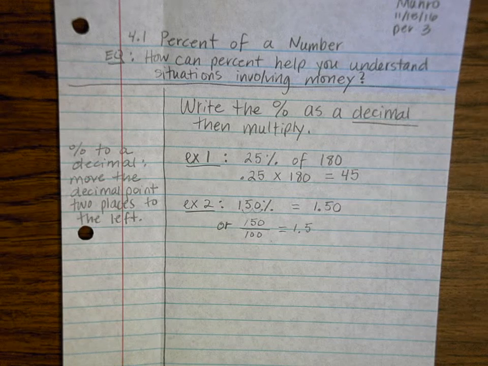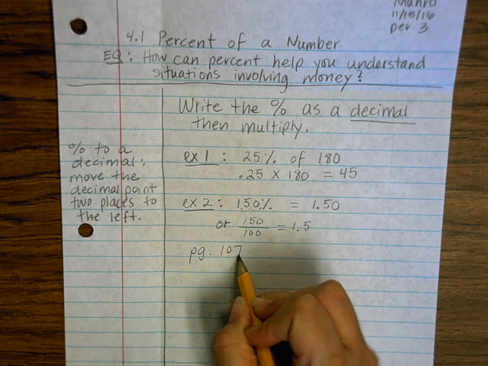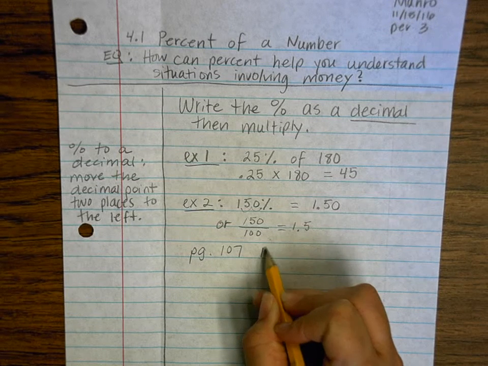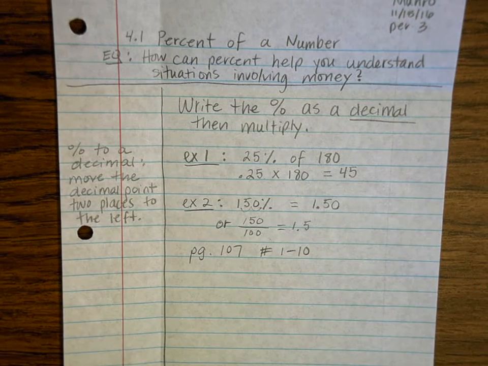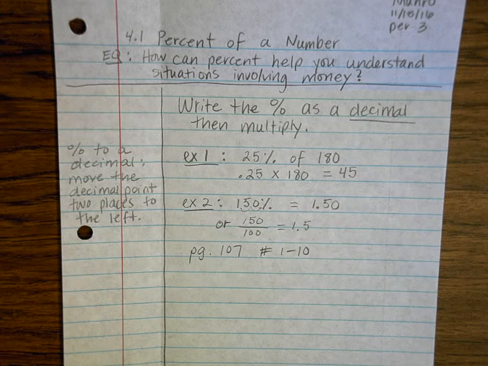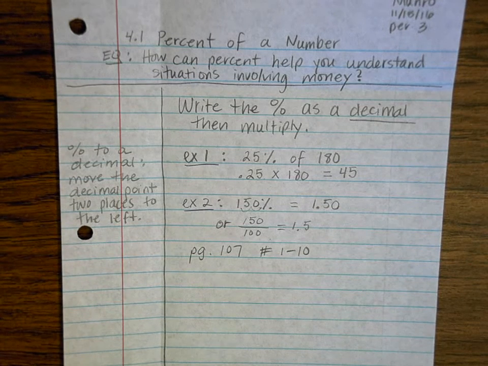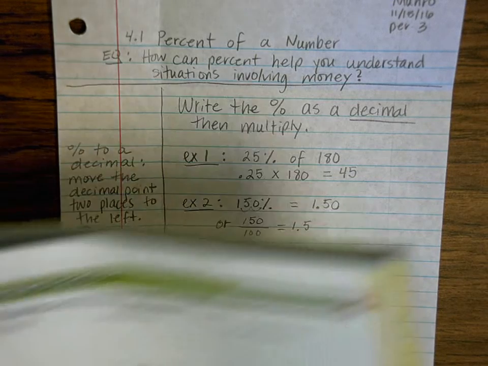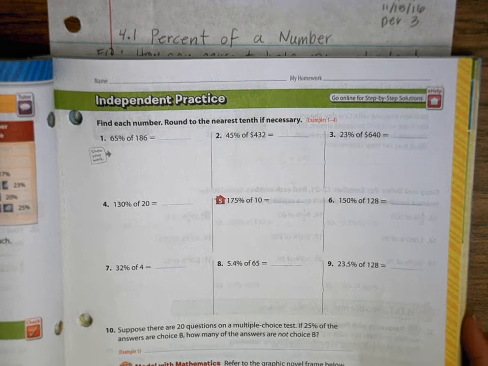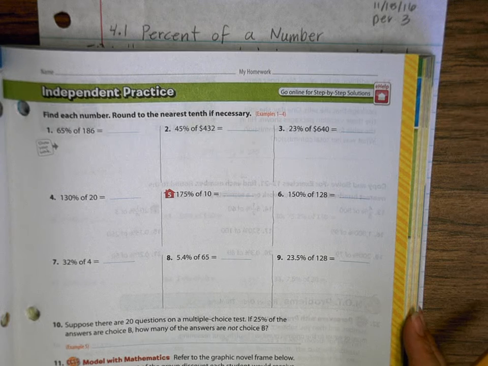Okay, so we're going to do some practice in the book. I want you to go to page 107, and we're going to look at numbers 1 through 10. I'm going to keep recording so that we can have this recorded for the next class. So 107. You'll notice when you get there, they don't really look that different than what I just wrote down for you. You there? 107, numbers 1 through 10, it looks like this. See how they look pretty similar? This is page 107.